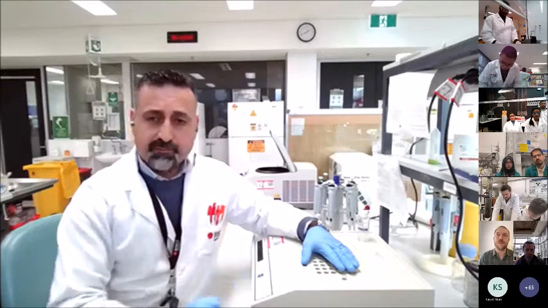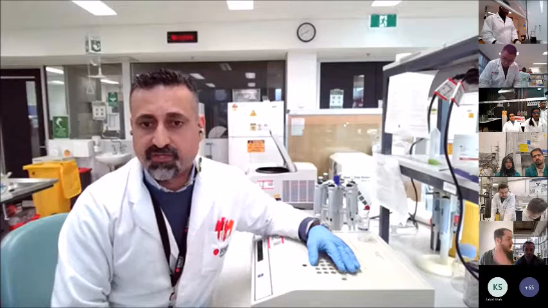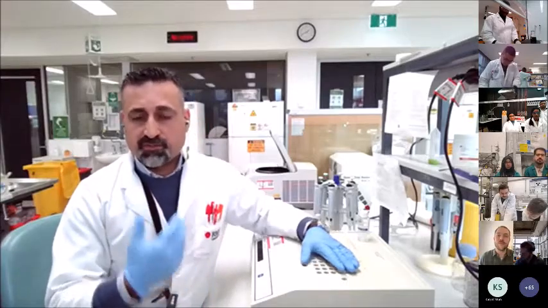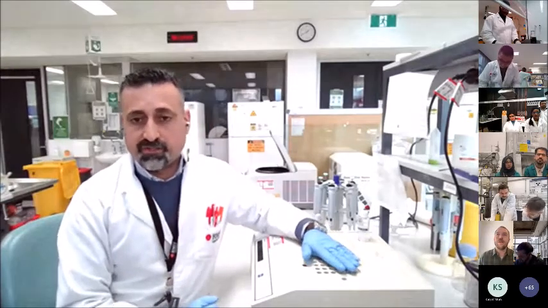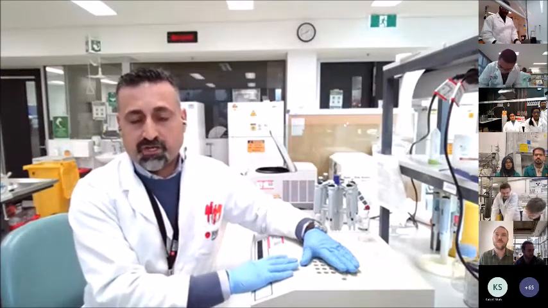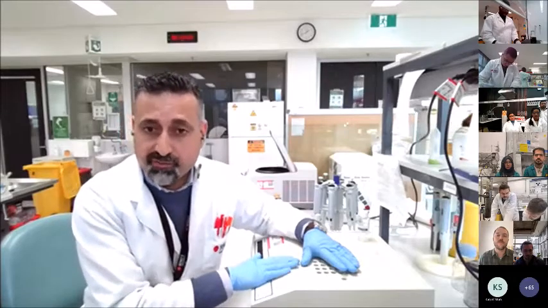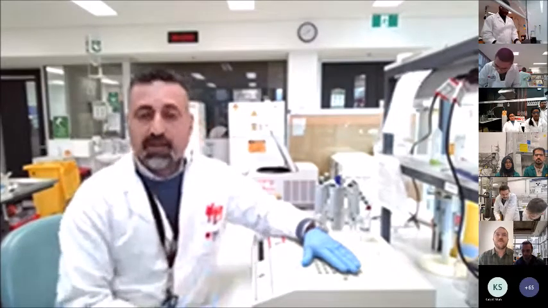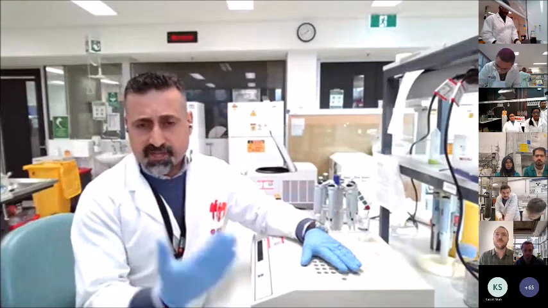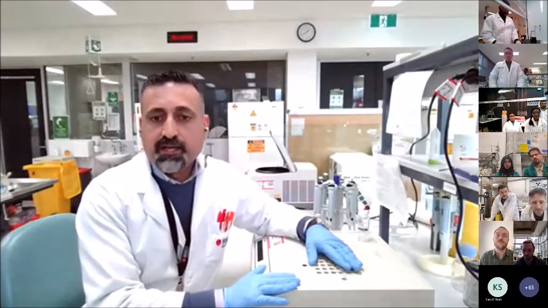In this test, the endpoint is what we call the effective concentration 50, or EC50 value, which is defined as the concentration of contaminant that affects the light emission of the bacteria, in this case, by 50%. And that is a very standard endpoint of the toxicity test.